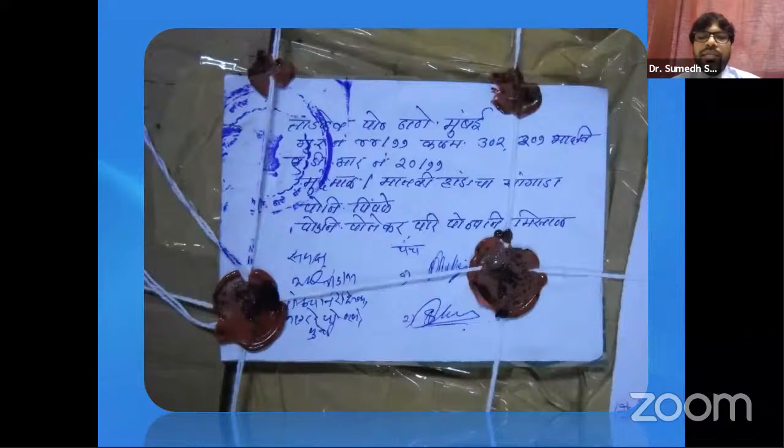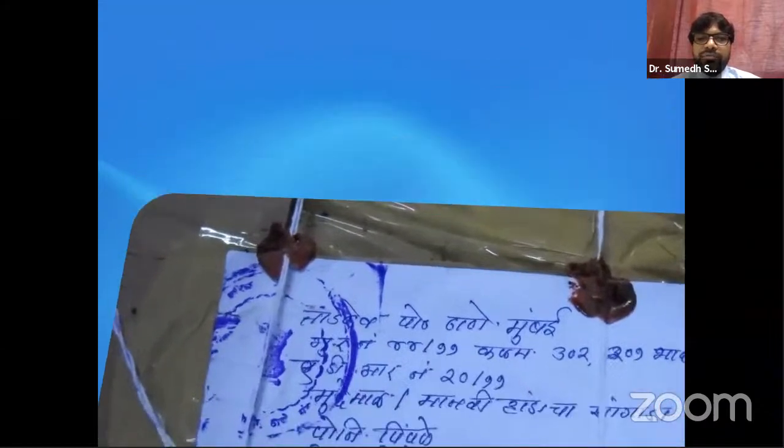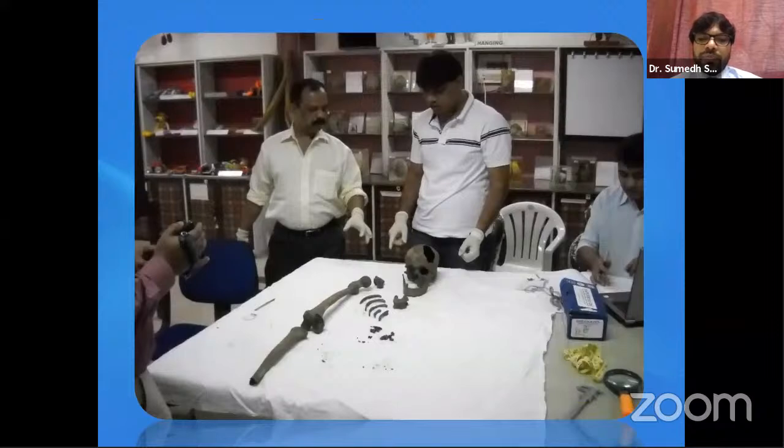Here he has written Muddemal Manavi Hadancha Sanga, because we had already guided them. It is a human skeleton. This was one of the skeletons where we encountered only this much part, so it was a little difficult. Still, we reached the accused. After examination of this skeleton, since it was a complete skeleton, we were very sure. So by the 3rd day, the accused were behind bars.